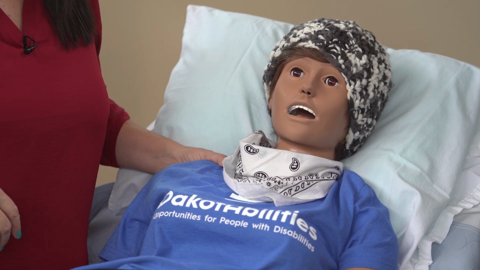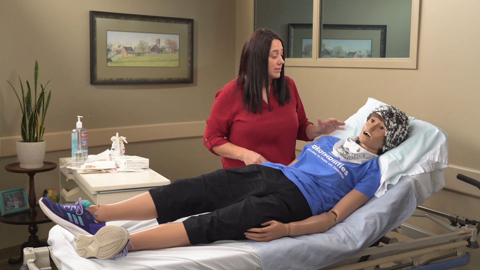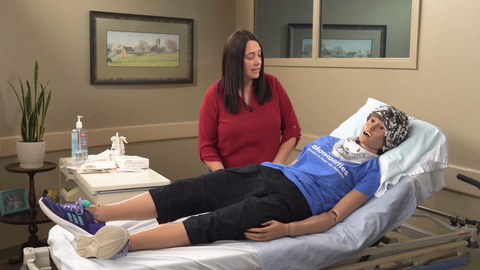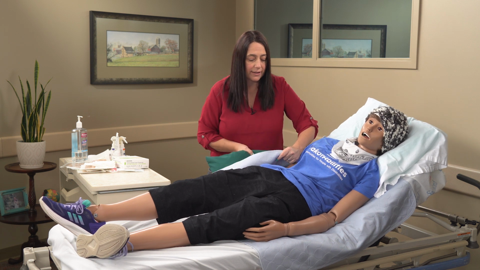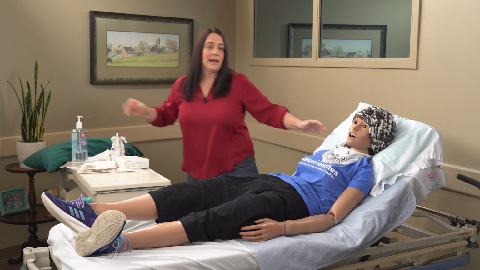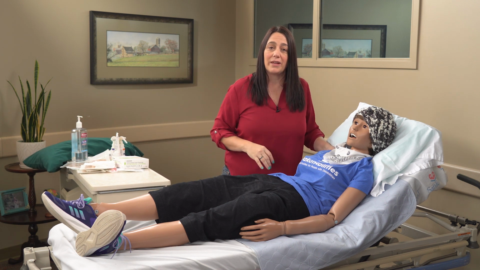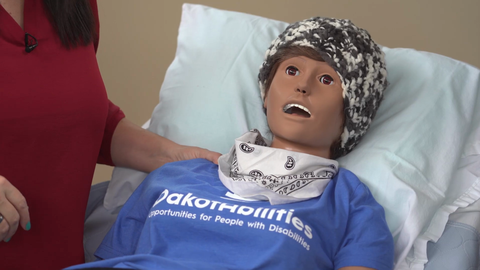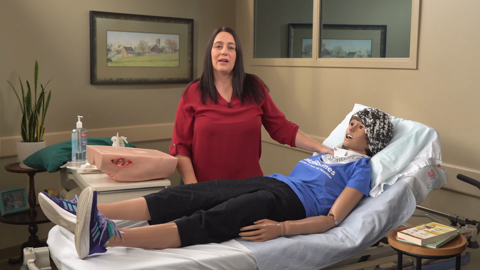2 hours later, it's time to reposition Jim. I can just let him know, hey, Jim, I'm just going to take this pillow out and you can just lie on your back. And all I have to do is pull the pillow out from under the chuck, and he's now back on the back side and can remain like that for 2 hours, and then I'll reposition him again.